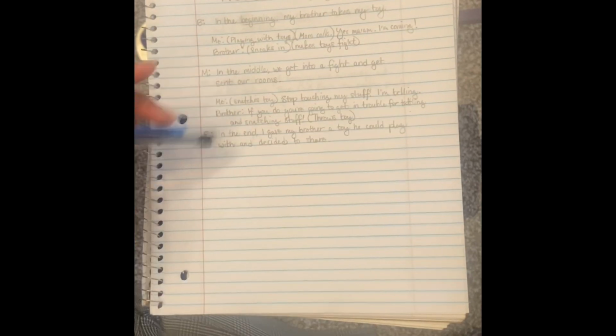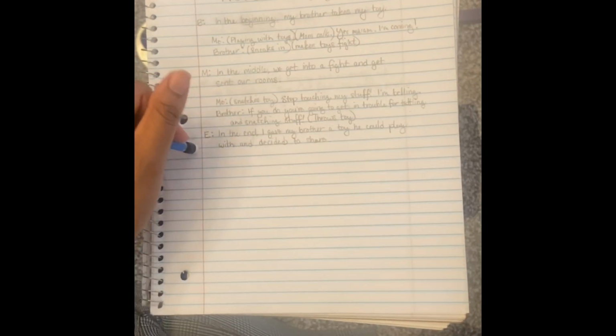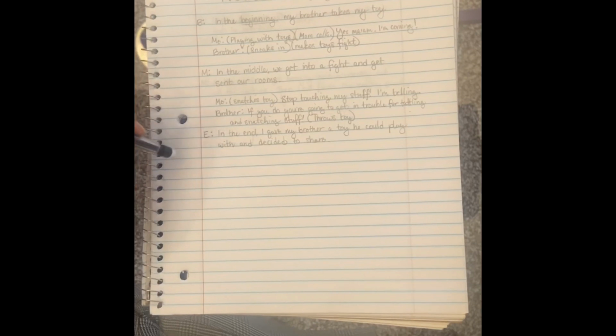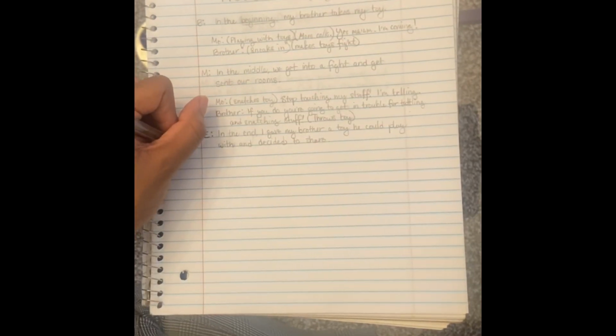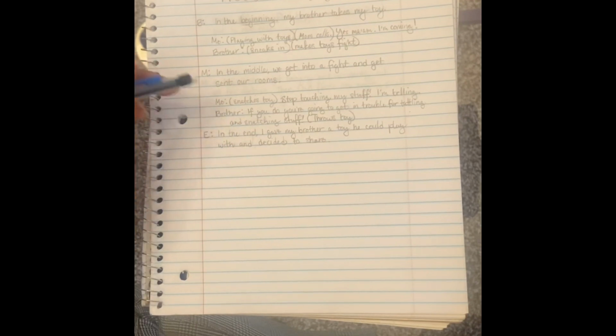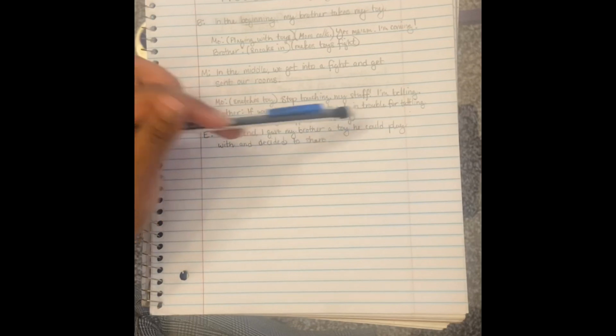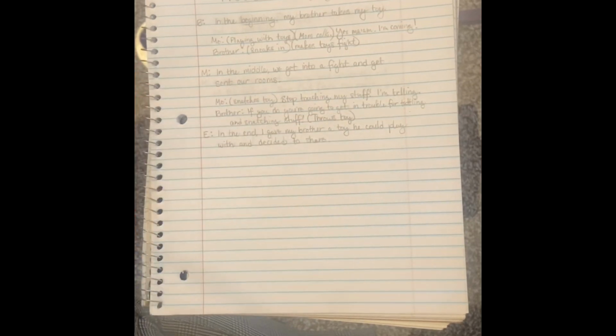Even though I didn't know what I wanted to do in the beginning, when I did my improv, I thought of something that would give a happy ending to the story. And so I decided to write it here. It says, in the end, I gave my brother a toy he could play with and decided to share.